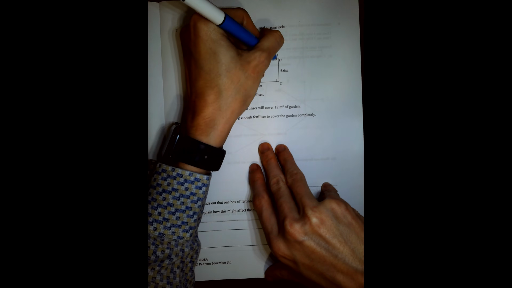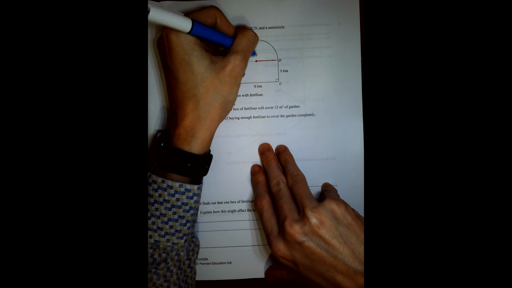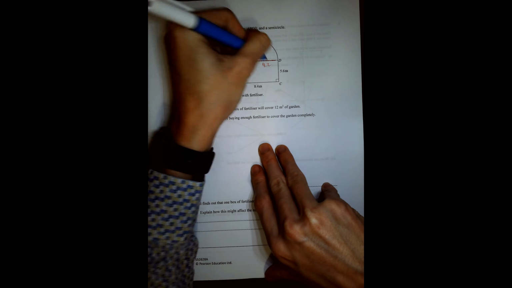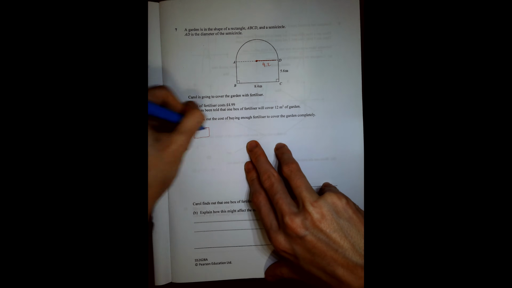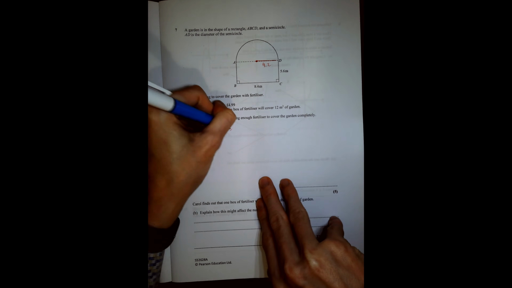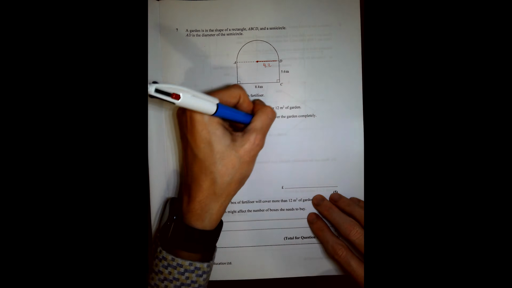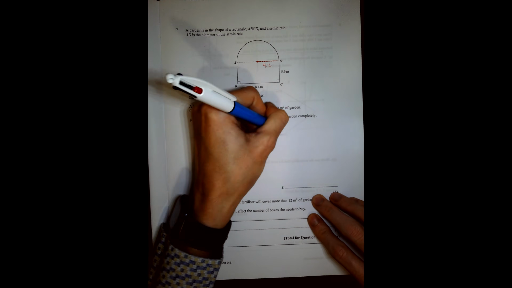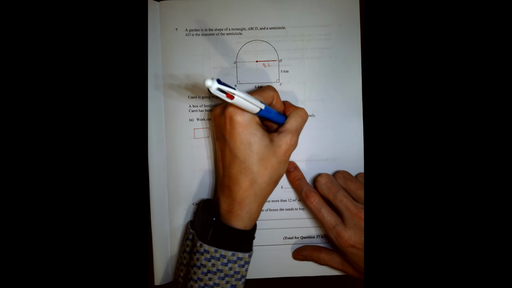Right, so I'm going to write on here, firstly, that the radius of this semicircle is going to be half of 8.4, which is 4.2. Let's first of all do the area of the rectangle. So rectangle is 8.4 times 5.6. 8.4 times 5.6 is 47.04. Okay, that's the area of the rectangle, and that's going to be metres squared.